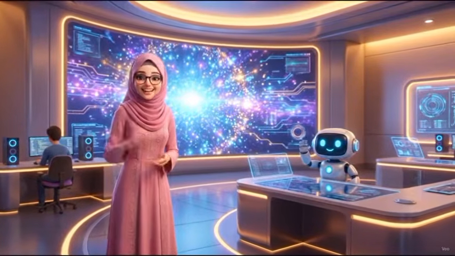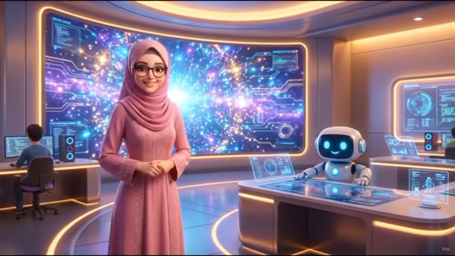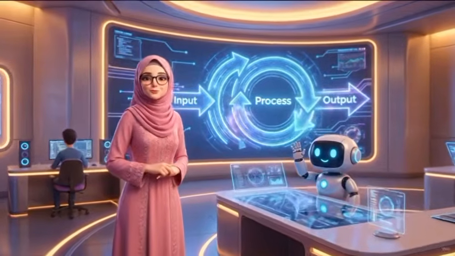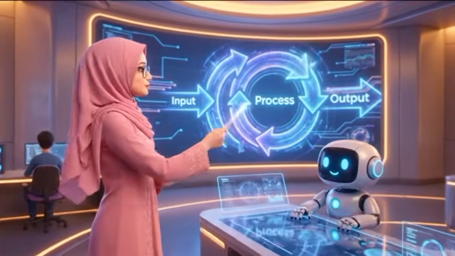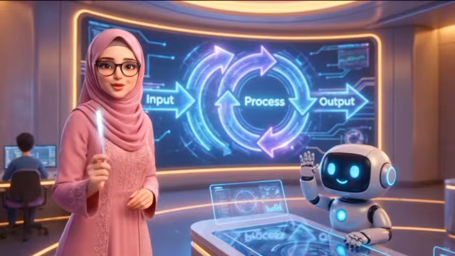Today we're going on an exciting journey to understand something every computer uses, the IPO cycle. IPO stands for input, process, and output. It's a cycle, which means it never really stops. It just keeps going again and again every time we use a computer.